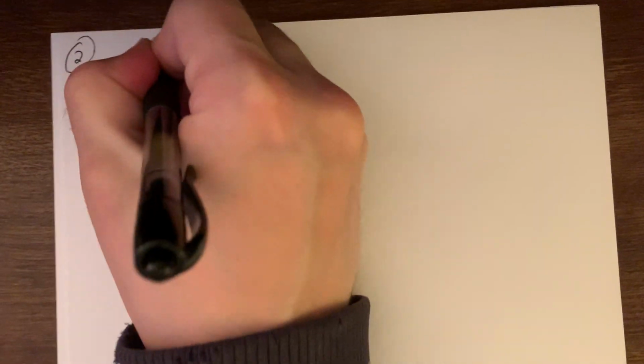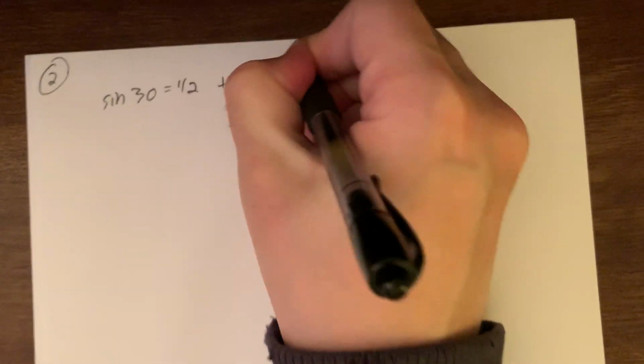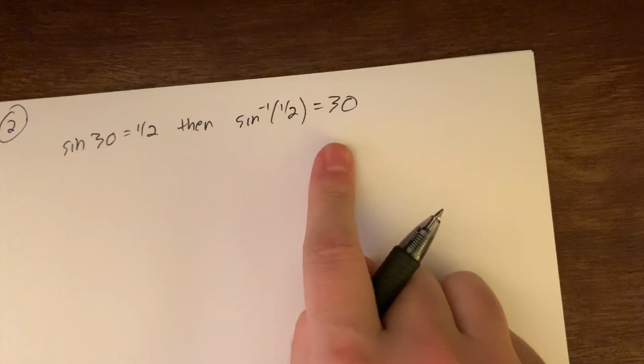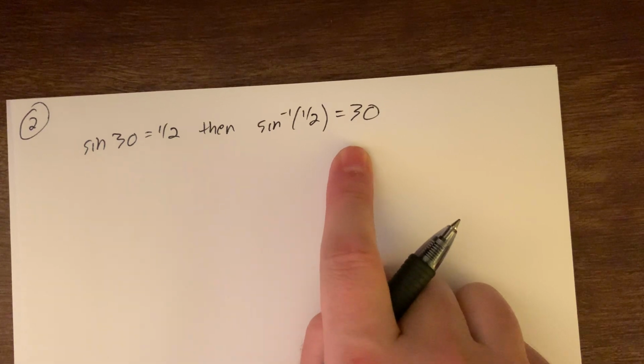let's move to our next page, and let's get a little more into the details. Let's realize right off the bat, I gave you sine of 30 equals 1/2. So then we know inverse sine of 1/2 equals 30. And that's true, everybody. I didn't start you off with something that's false. That is definitely a true statement.